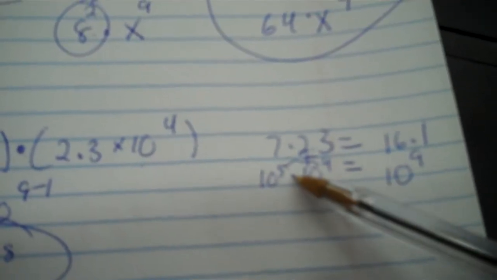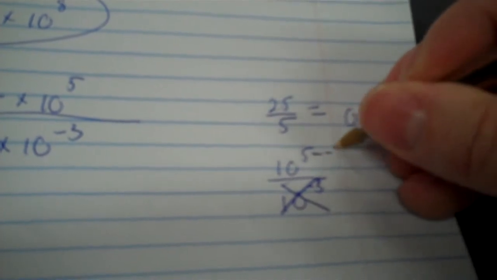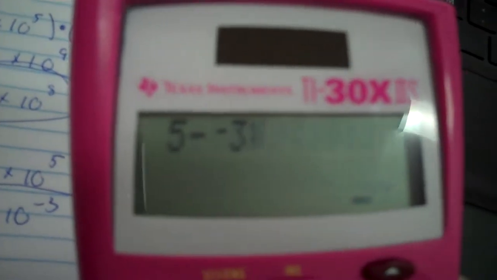Then, remember, when we multiplied, we added the exponents. Now when we're dividing, we're going to subtract by crossing the 1 out from the bottom and minusing negative 3 from 5. 5 minus negative 3 is actually 8, because that's the same as 5 plus 3. So 10 to the 8th. So we have 0.5 times 10 to the 8th.